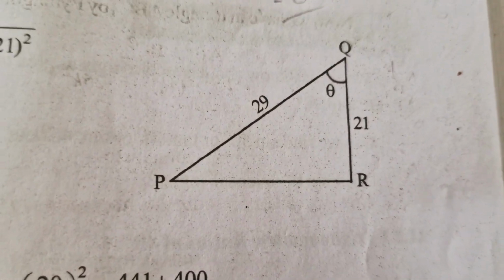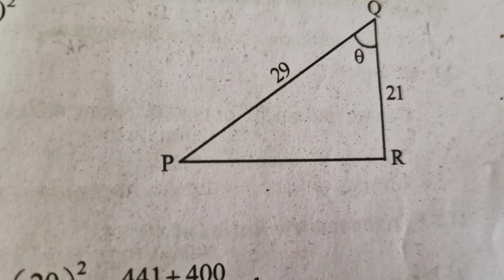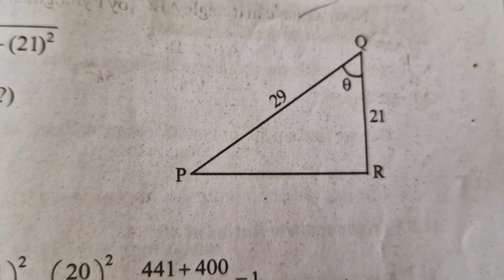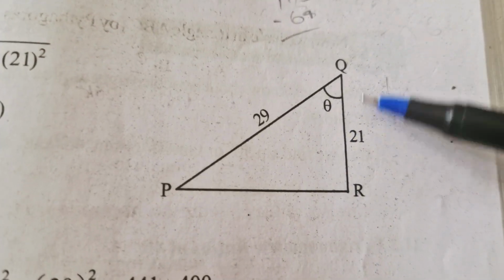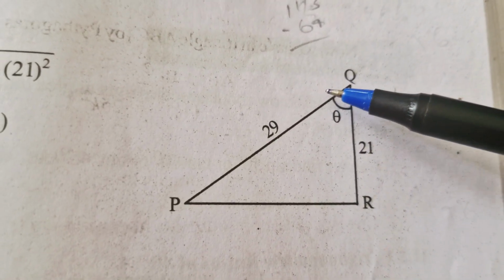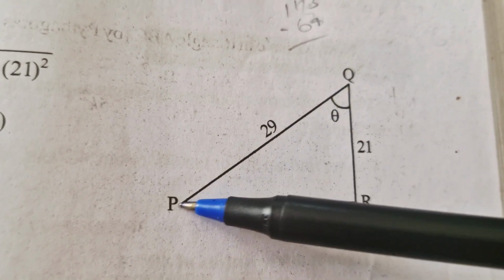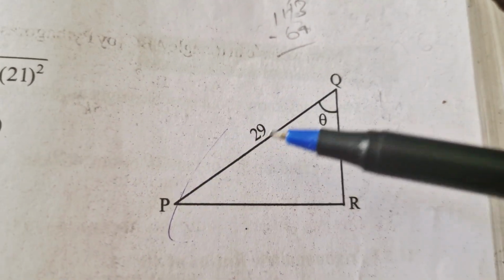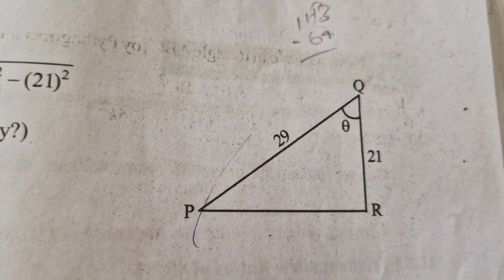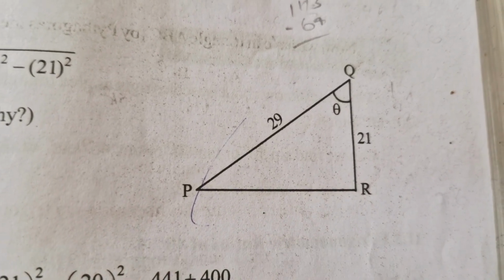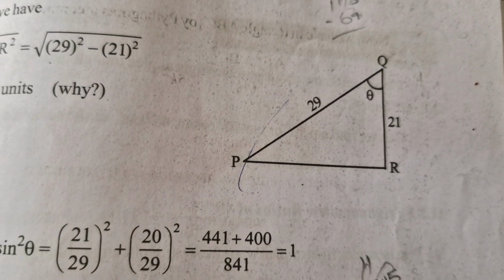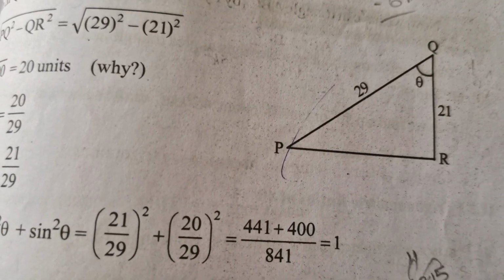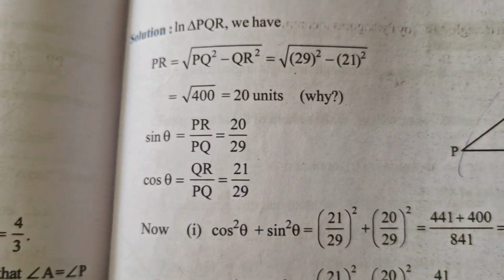So this is a right angle triangle. They have given that PQ is equal to 29 units and QR is equal to 21 units, and angle PQR as theta. They are asking us to find cos square theta plus sin square theta and cos square theta minus sin square theta. So let us find that out.